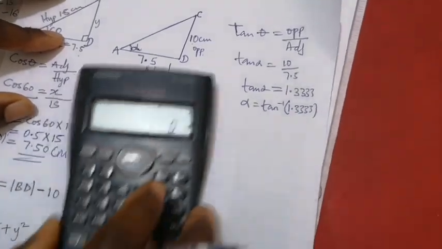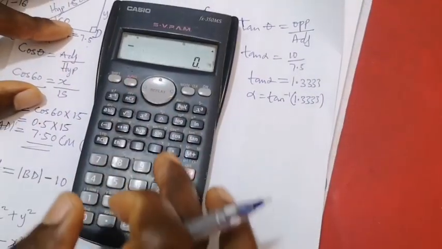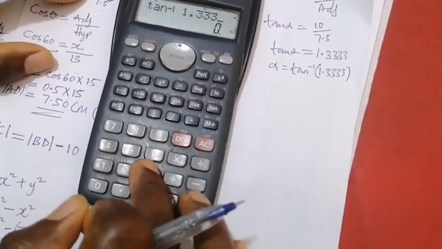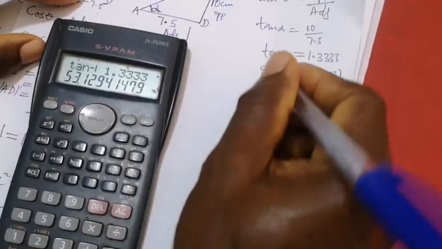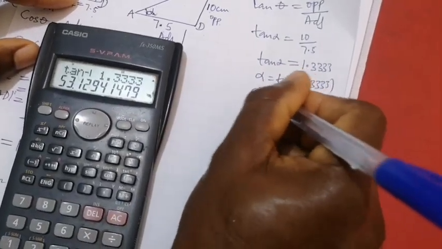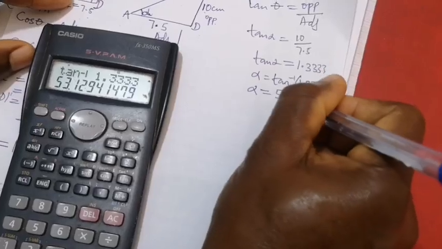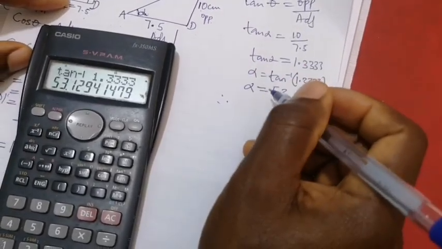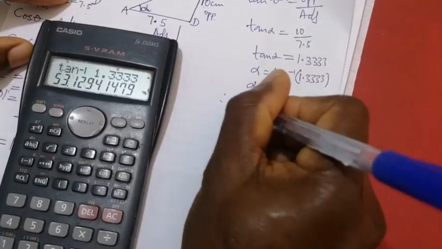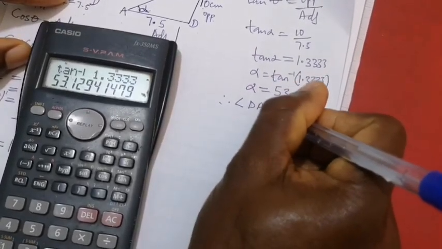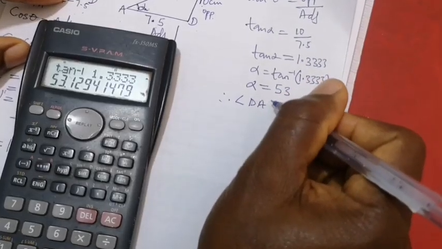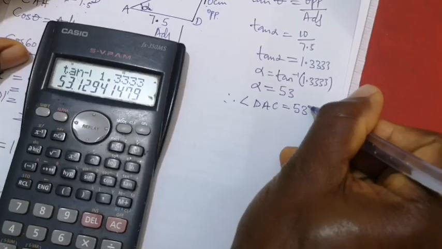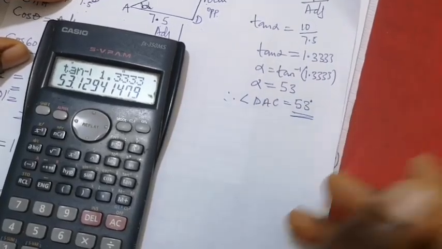Okay, so that means second function tan 1.3333 is 53. Okay, so alpha is 53 to the nearest degree. Okay, that means that the angle we are looking for, angle DAC, is equal to 53 degrees, to the nearest whole number.